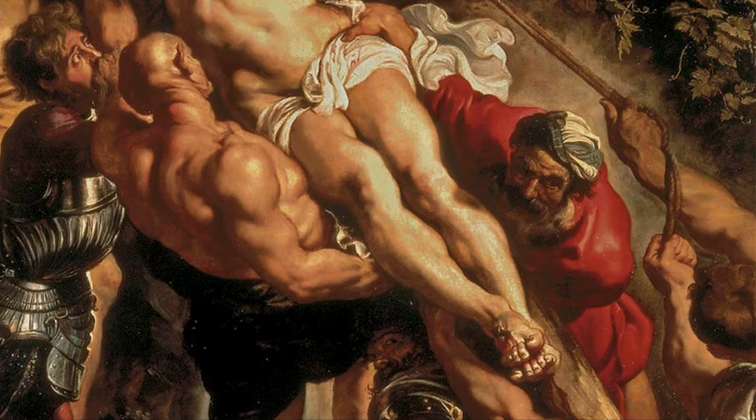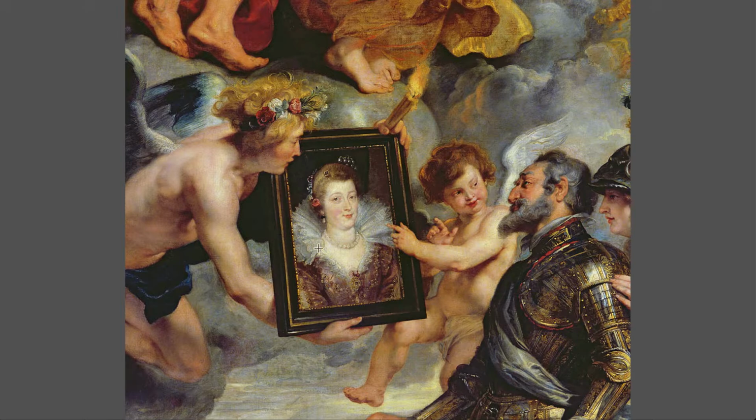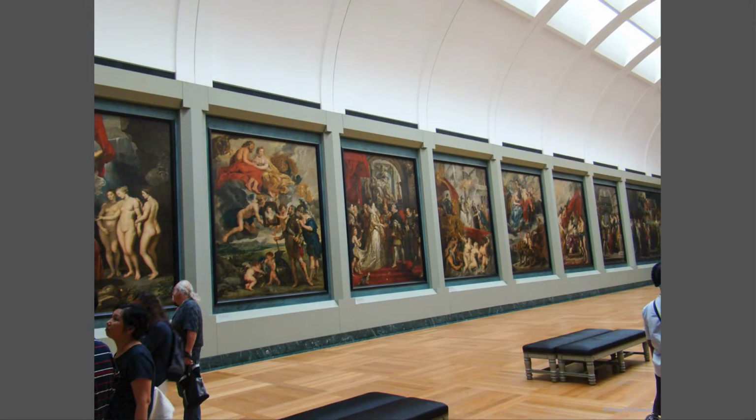All right, let's look at another work by Rubens. This is one of a series of pictures. It's Marie de Medici, the woman in this picture here. There's Marie. It's a series of pictures. I think there's maybe 24 of them or so, and they're all meant for a room in the palace.